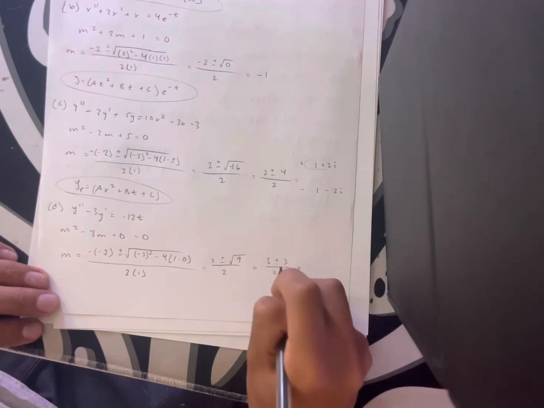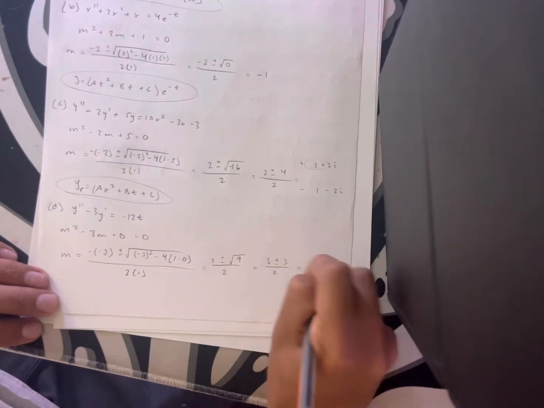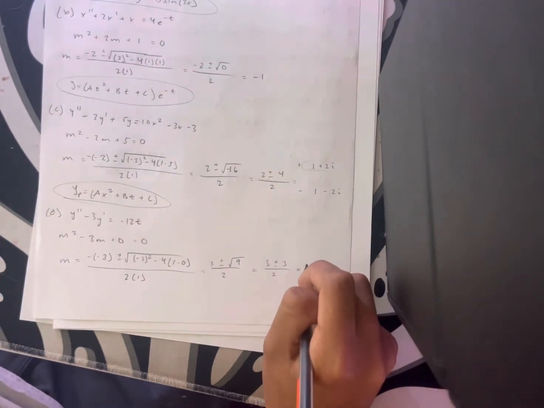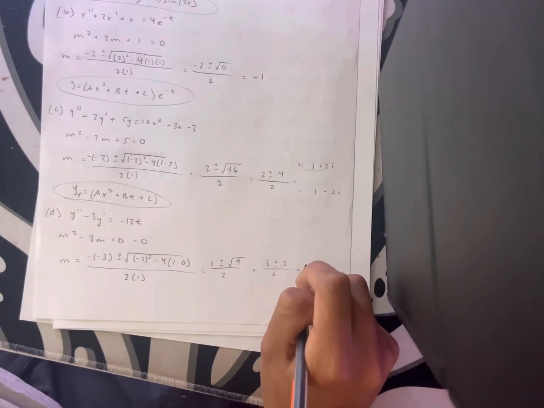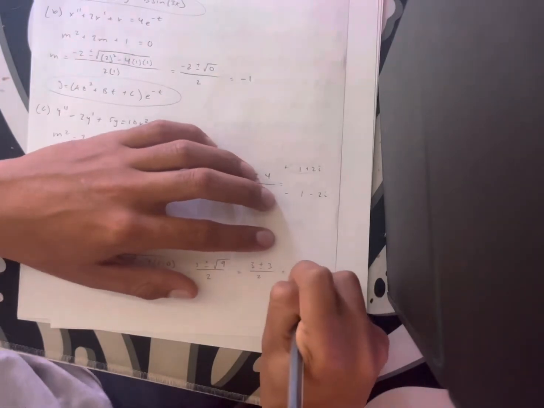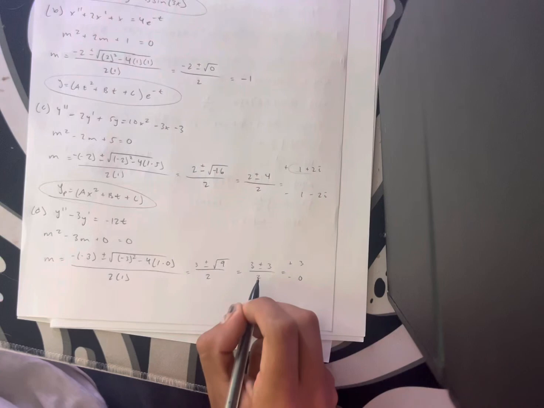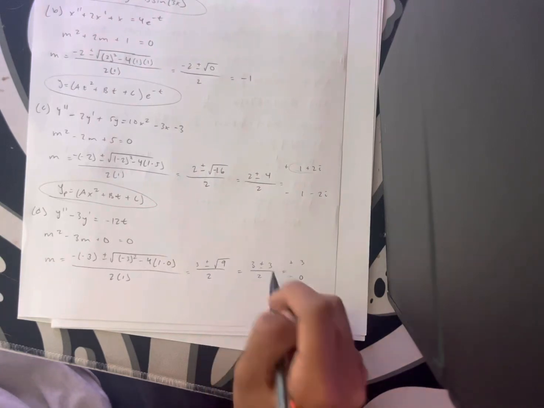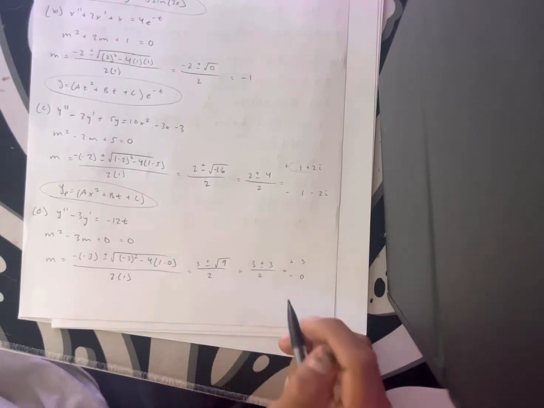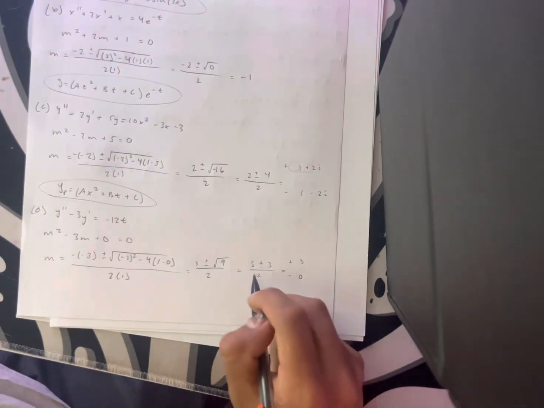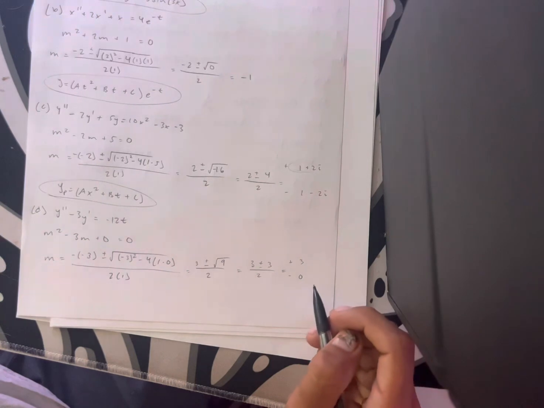If it's positive, it's 3 plus 3, which is 6, and 6 divided by 2 is 3. If it's negative, you have a 0 on top, which is going to make the whole thing 0.